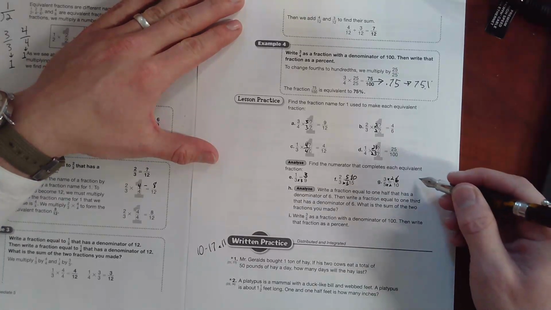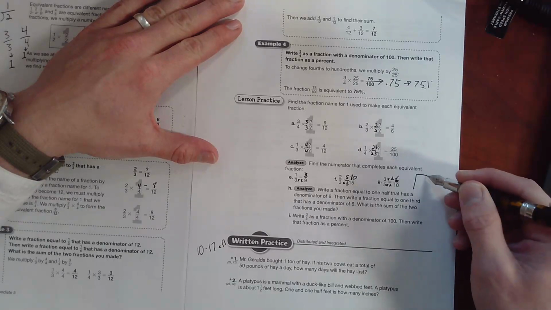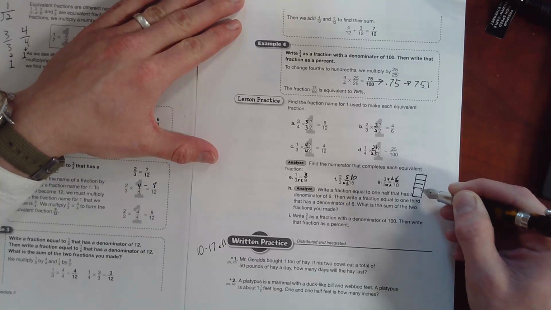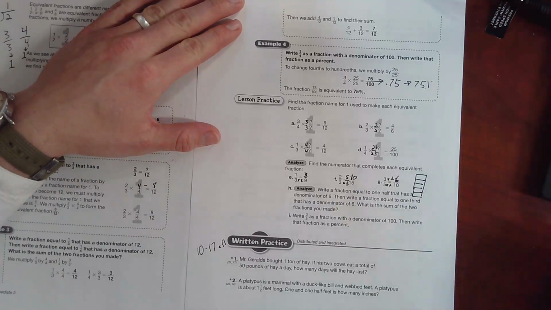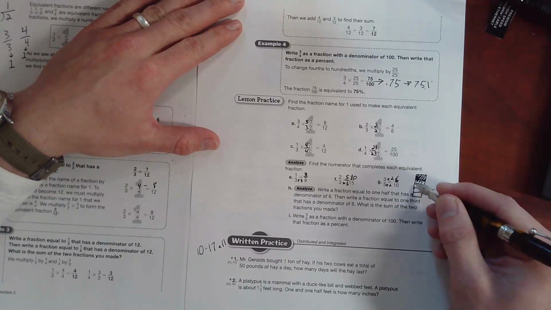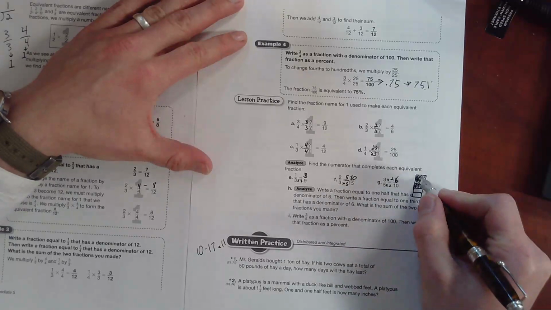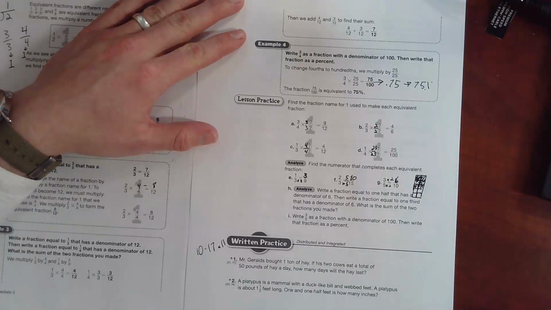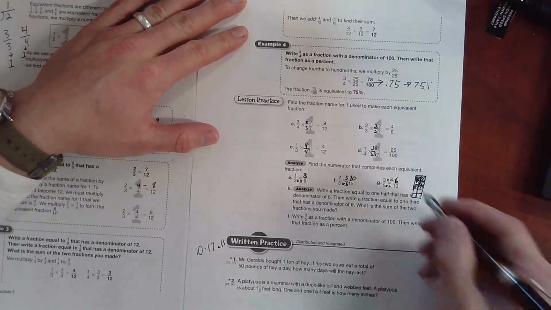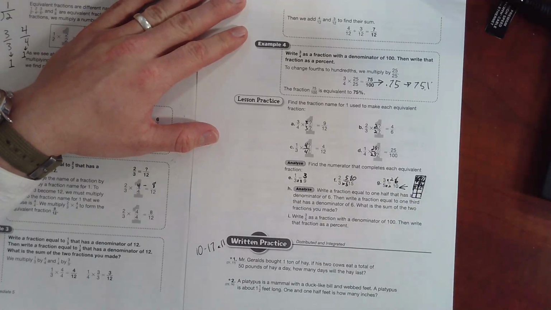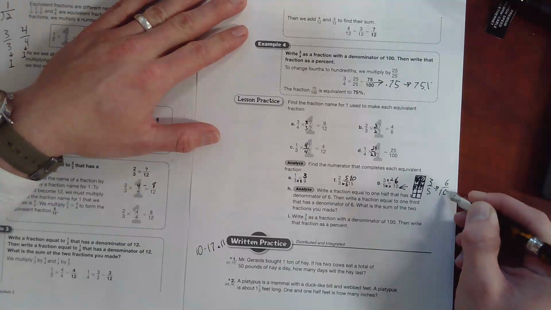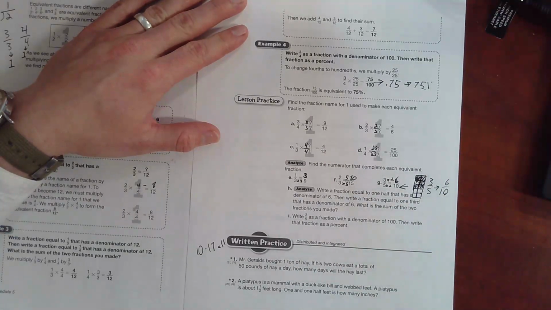So again, if I have a square, and it's kind of 1, 2, 3, 4, 5 bits, and I have 3 of these bits, 1, 2, 3, but now I cut it into 10, so now I have 6/10. I haven't changed how much I have. I still have the same. I had 3/5, and that turned into 6/10, but the actual shaded bit doesn't change.